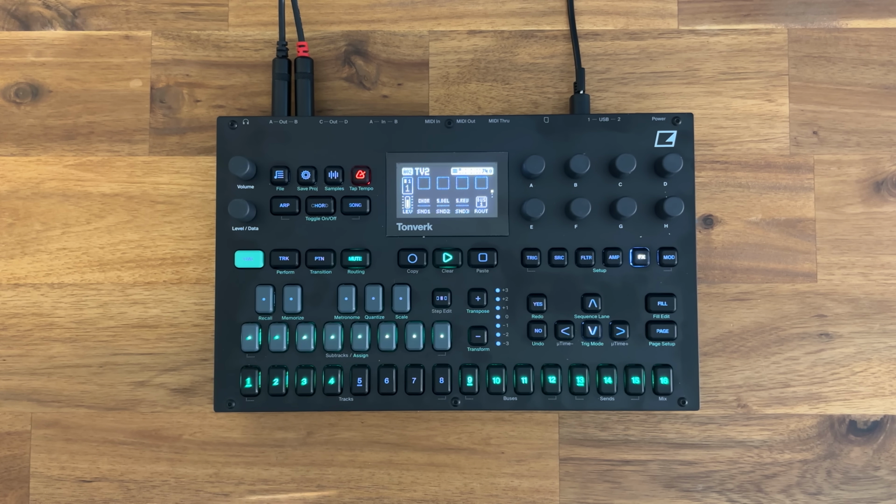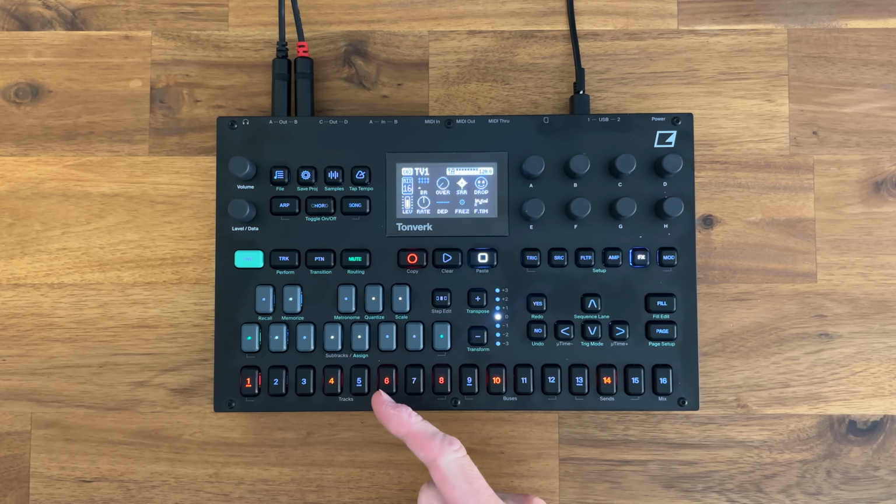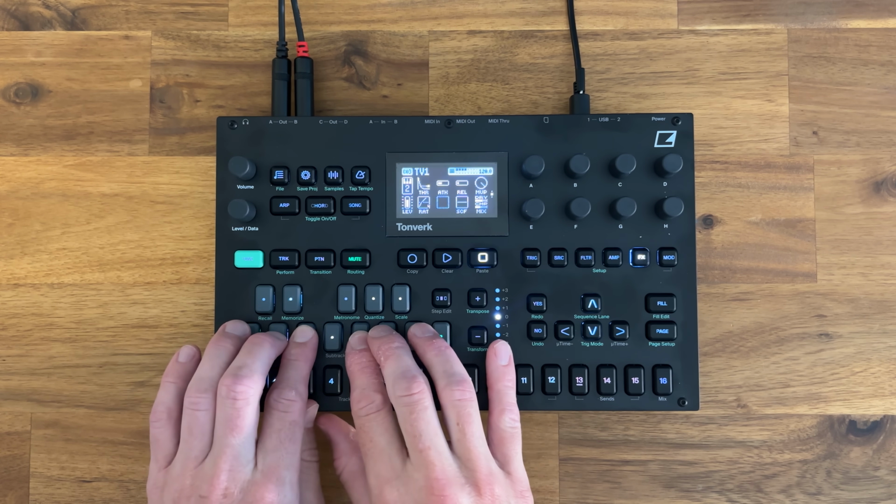Okay, so let's start with the layout. And I think this is superior to the Digitone and Digitakt because on this machine you always have access to the keyboard. On the other machines you need to use shortcuts to get there, and it's always a pain to get back and forth between track and keyboard, at least for me, because I use the keyboard a lot.